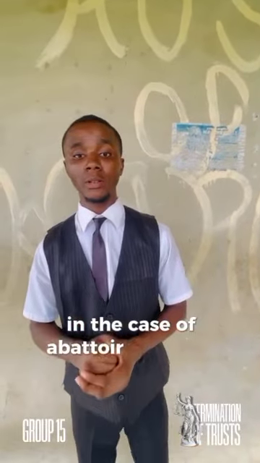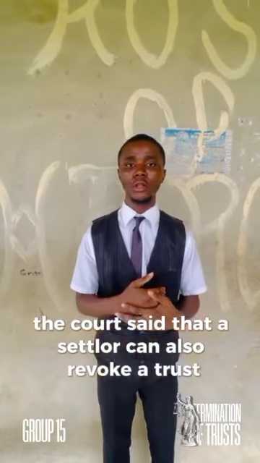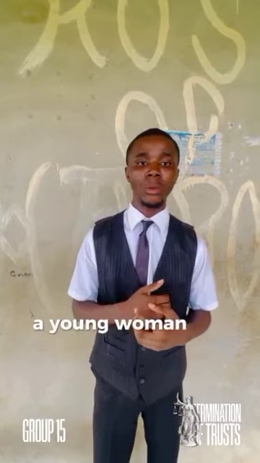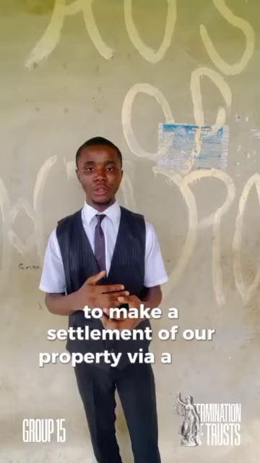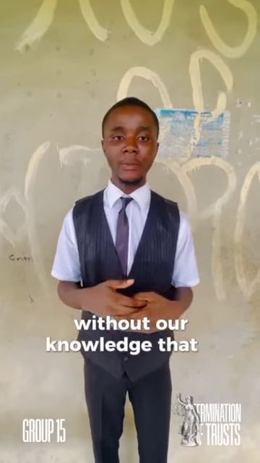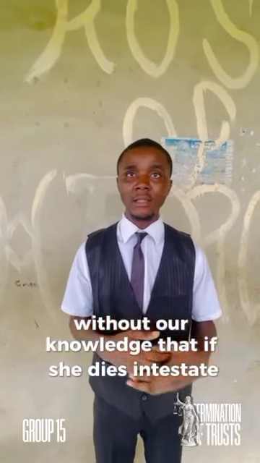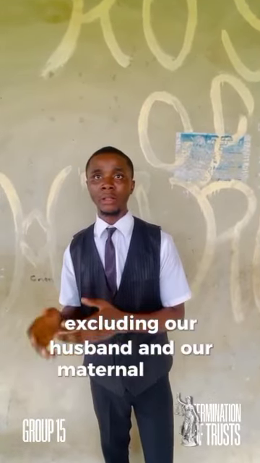In the case of Albert Taylor versus Woodbury and others, 1942, the court held that a settlor can also revoke a trust. In this case, the settlor, a young woman who had inherited a significant fortune, was persuaded by her father, who was also a solicitor, to make a settlement of her property via a trust deed. The trust deed included a clause, inserted without her knowledge, that if she died intestate, her father would inherit her property, excluding her husband and her maternal family.